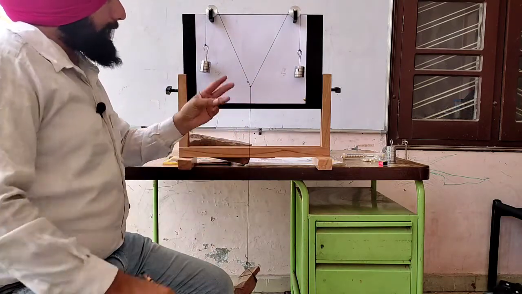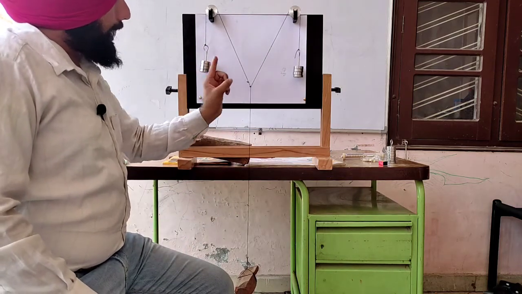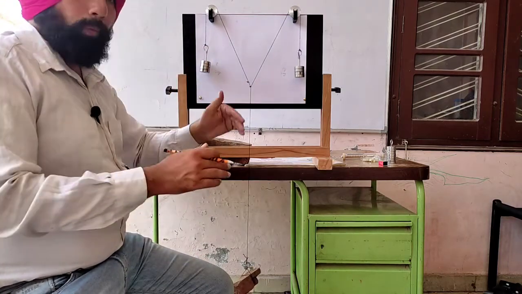Adopting the same process, I will take 3 readings, and while changing the weight on the left hand side, right hand side or maybe on both sides.